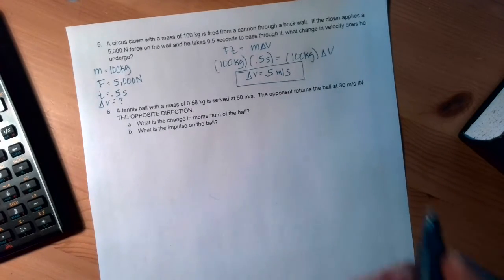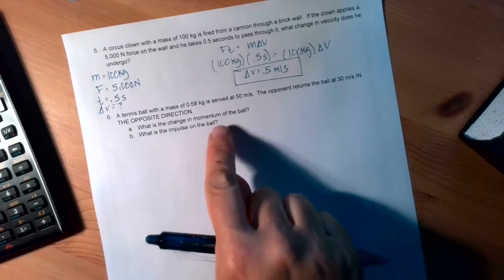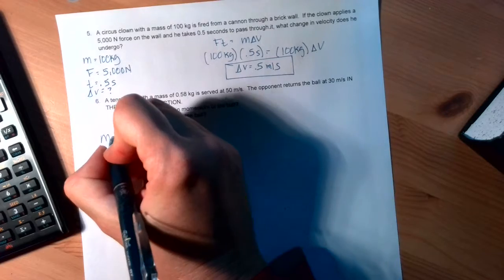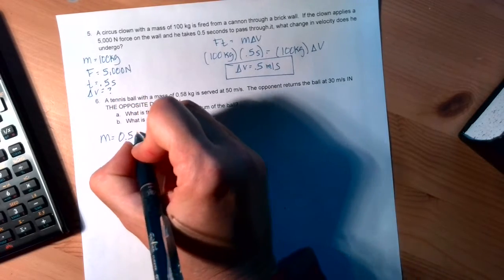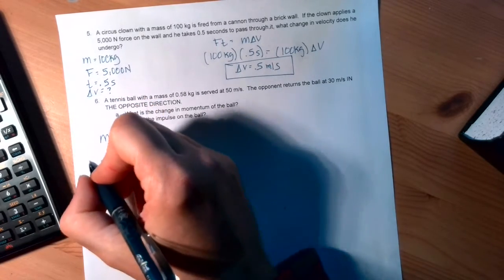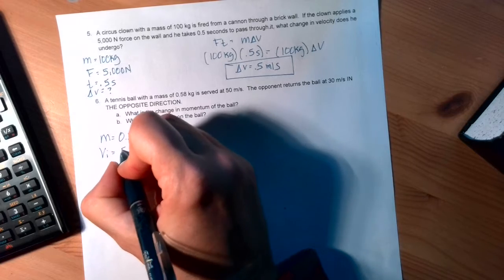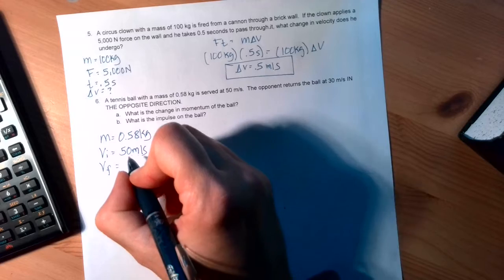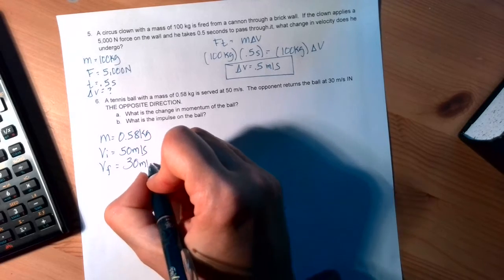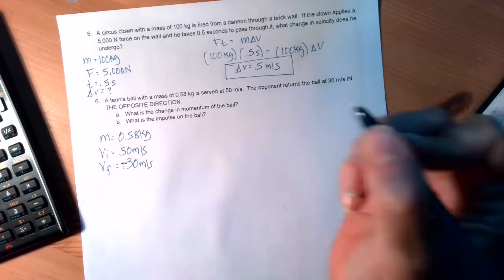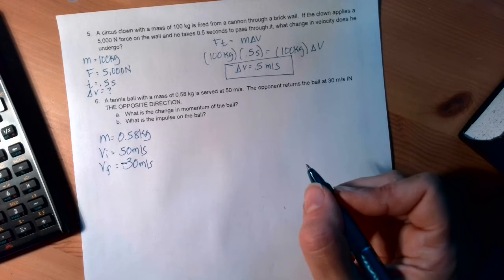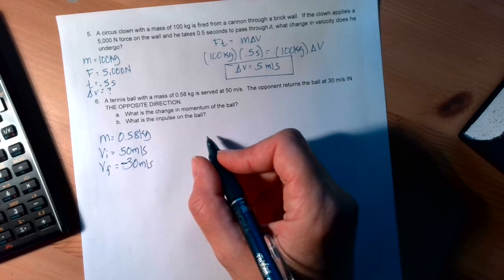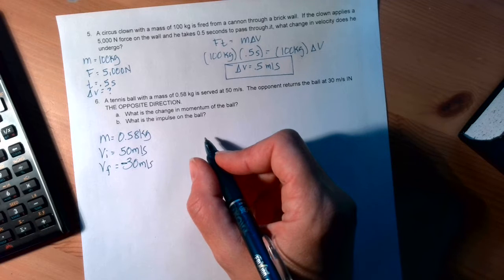Cool. And then finally, this is more like the sample problem we did in the mini lab. Okay, so the mass of the tennis ball is 0.58 kilograms. It is served with an initial velocity of 50 meters per second. It is returned with a final velocity of 30 meters per second. And since it's going in the opposite direction, I'm going to make it negative. Okay? All right. And what do we need to know?